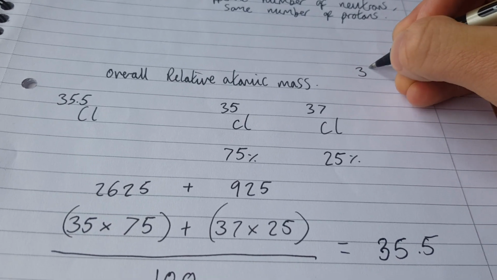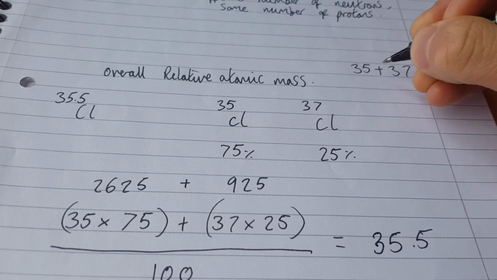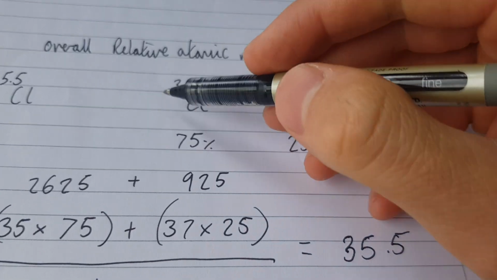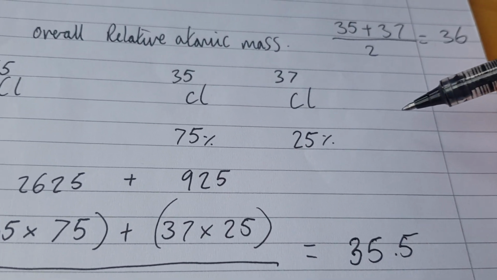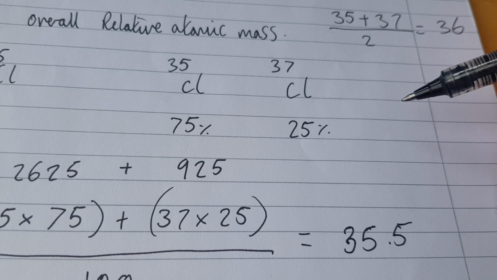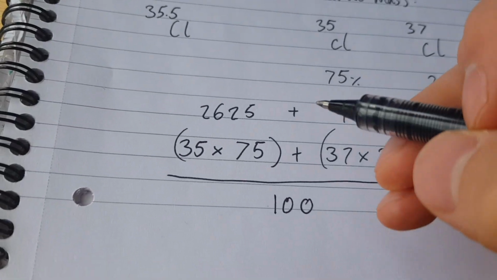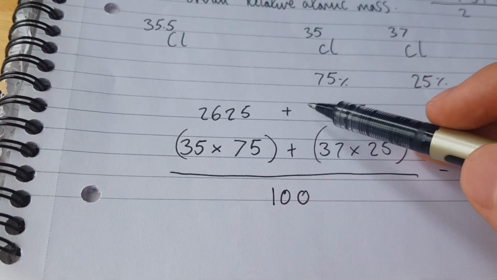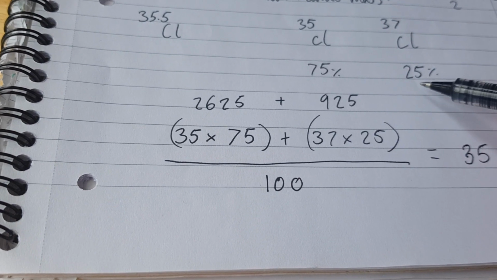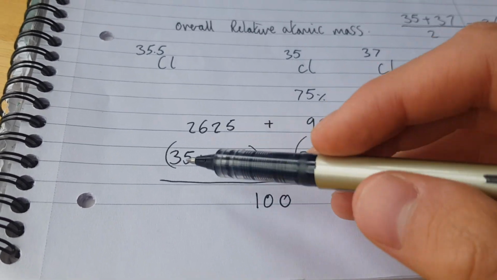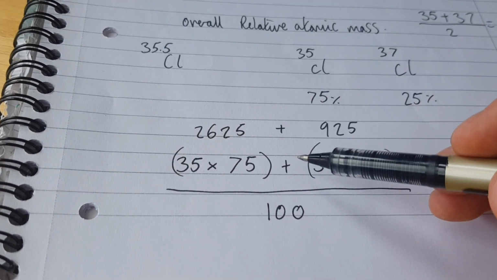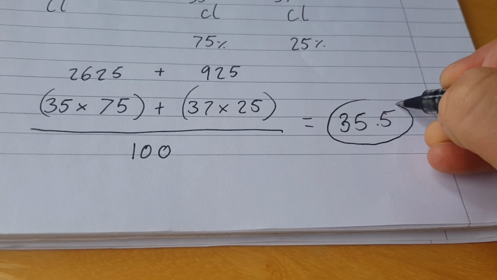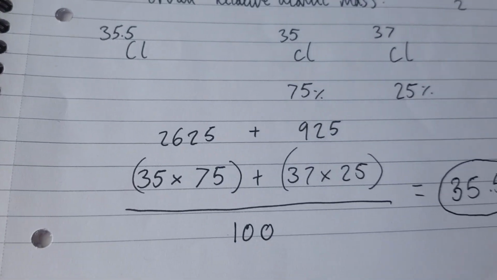Now, if you did 35 plus 37, then you divided it by 2, you'd get 36. But that's not relative. There's a lot more of this one than there is this one. So you can't say that. Okay. So the way of doing that is you times the mass, so we had 35, by the percent. So 35 times 75, that's 2625. And you do 37 times 25. Add that all together, so that'd be 2625 plus 925, then divide it by 100, and that would give you this 35.5, and that is why you see that on the periodic table. Okay, thank you.